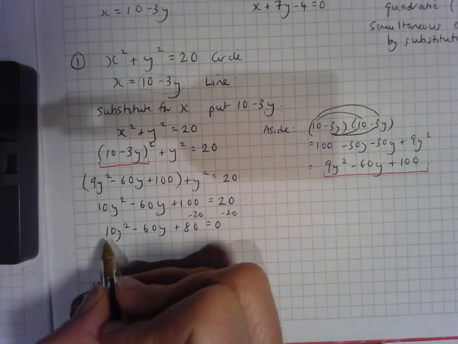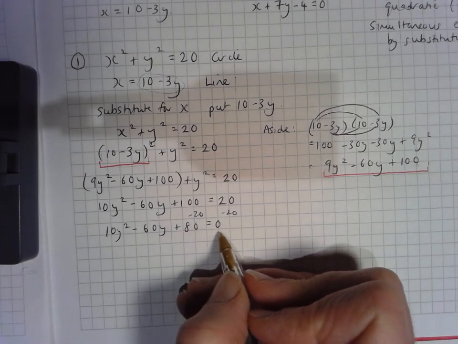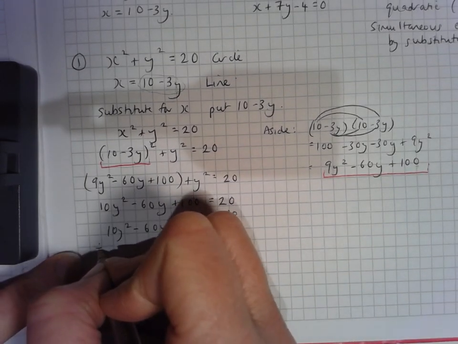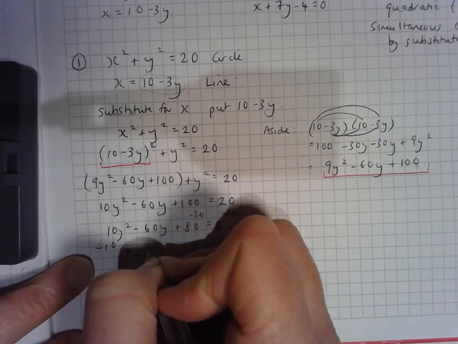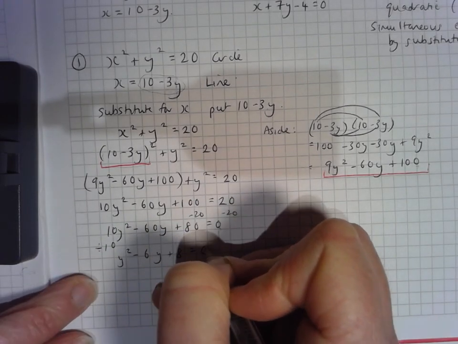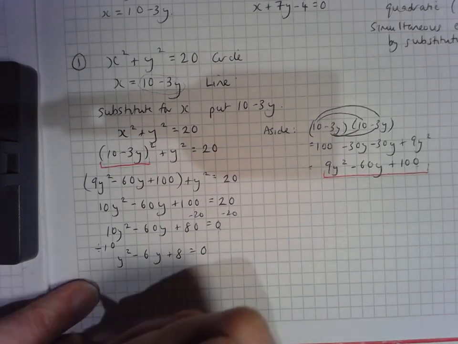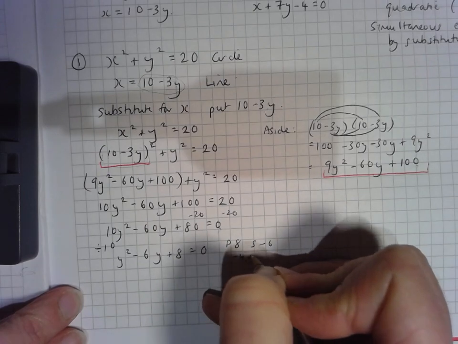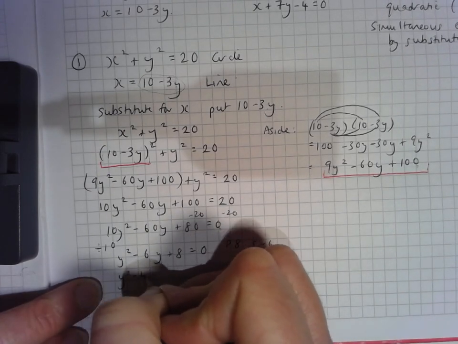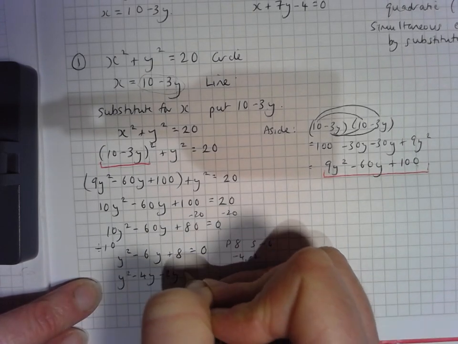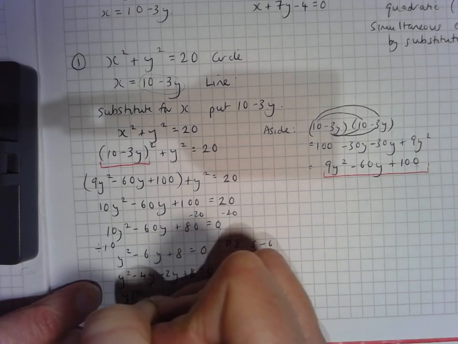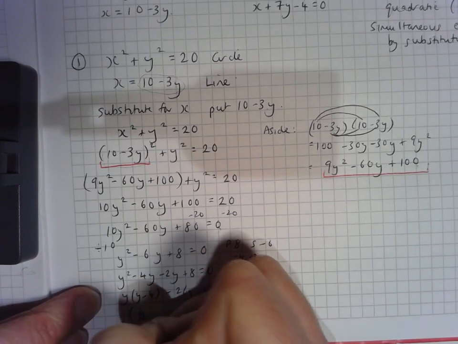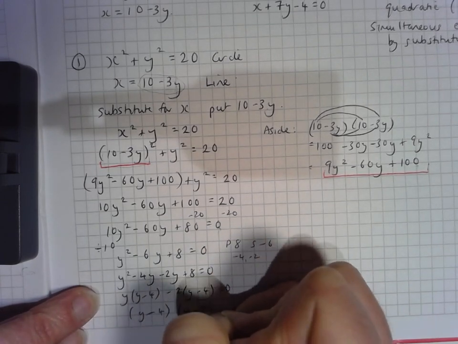So 10y squared minus 60y plus 80. Hopefully you can look at that and you can say you could factorize that. I might actually just divide by 10 to start with to make it easier to factorize. So y squared minus 6y plus 8, and I can see my product number is 8, my sum is minus 6, so it's minus 4 minus 2. So y squared minus 4y minus 2y plus 8 is equal to 0. Y by y minus 4 minus 2 by y minus 4 is equal to 0. So y minus 4 by y minus 2 is equal to 0.